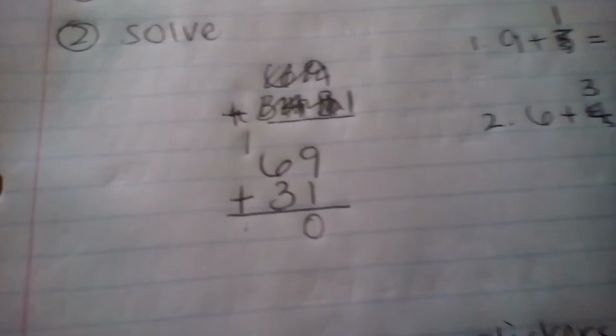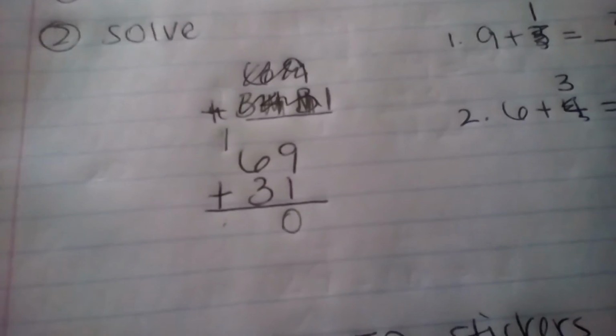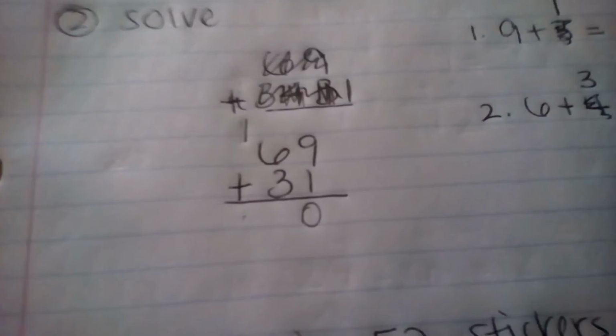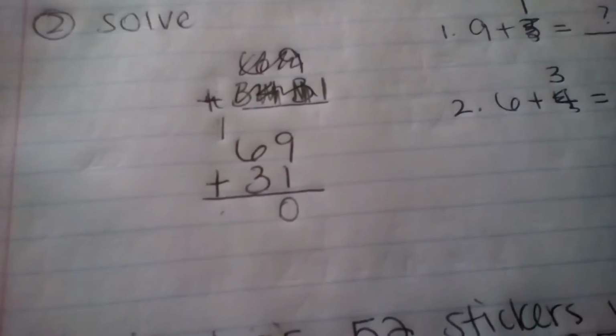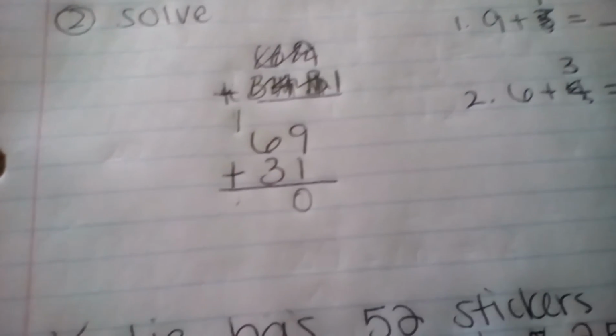Alright, so there we've carried the 1 and we have the 0 in its place. And now we're going to add 6 plus 3. So we don't worry about the 1 just yet. We worry about adding 6 plus 3. And can anyone tell me what 6 plus 3 is? We just keep counting. So 6, 7, 8, 9.